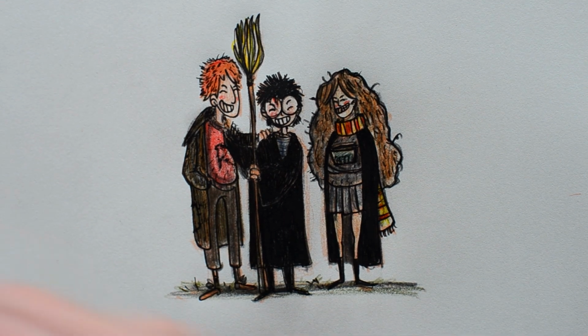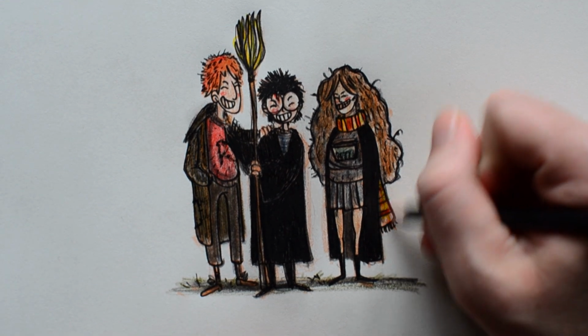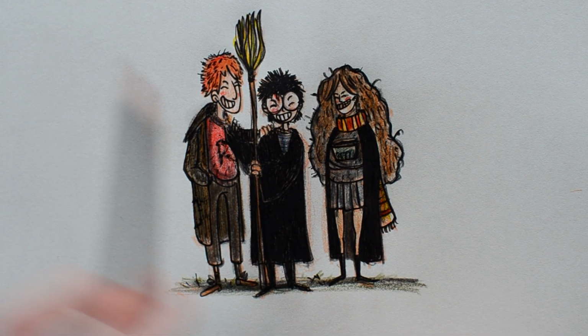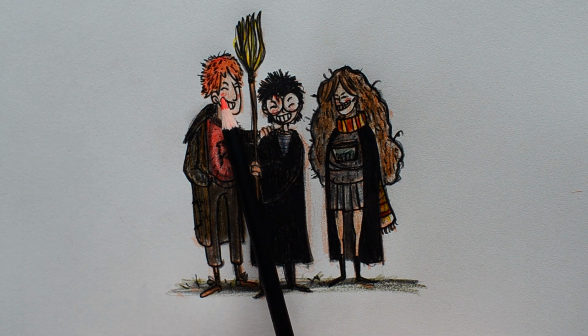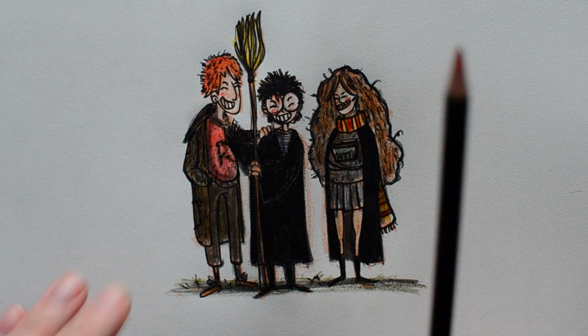I think we are set for today. We are done for today. We did Harry Potter, Ron Weasley, his friend, and Hermione, his other friend.